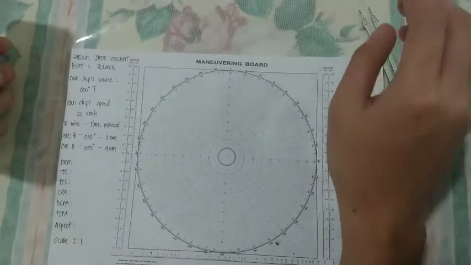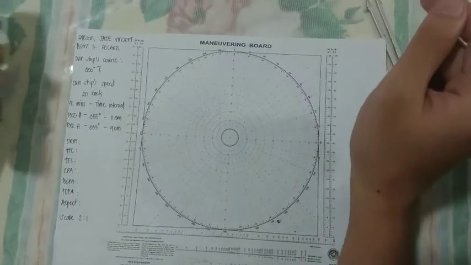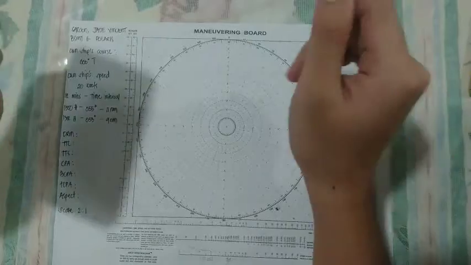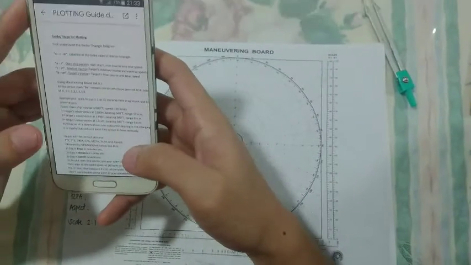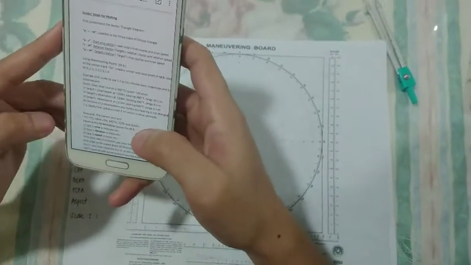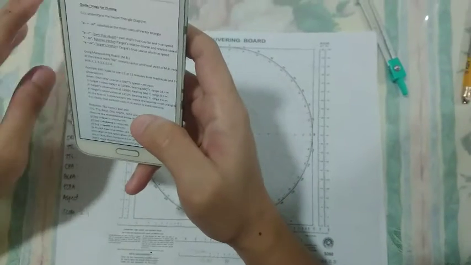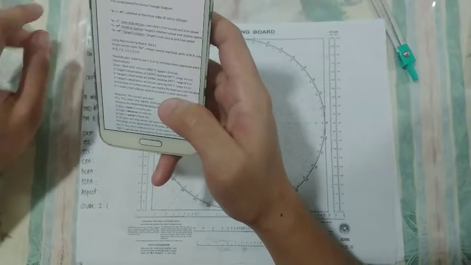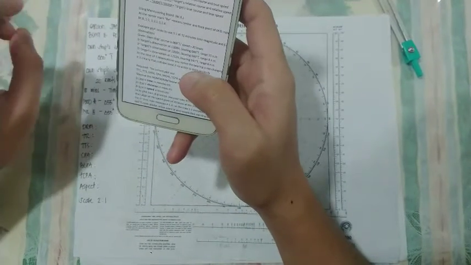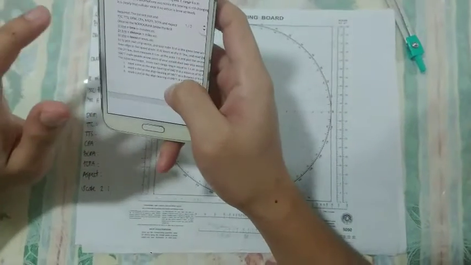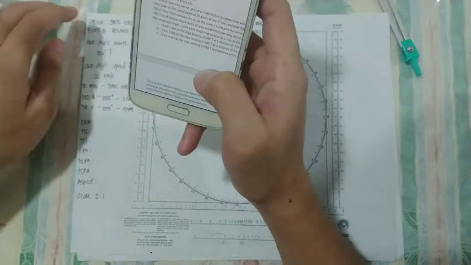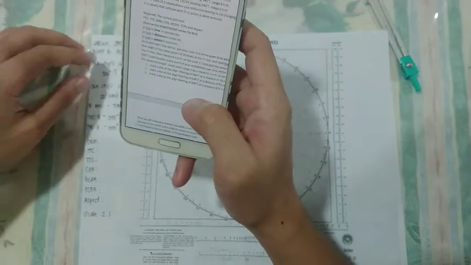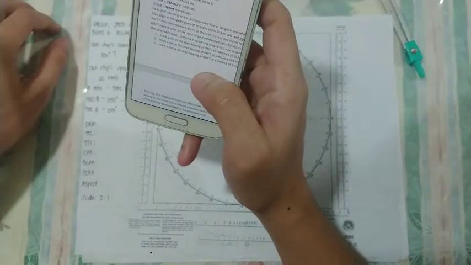Now I will be explaining how to plot using the guidelines posted in our classroom. I will just read the guidelines. For the steps for plotting, first, understand the vector triangle diagram. E, R, and M are labeled at the three sides of the vector triangle. ER is own ship's vector, RM is the relative vector, EM is the target's vector. The requirements are the correct plot and the TTC, TTS, DRM, CPA, MCPA, TCPA, and aspect.